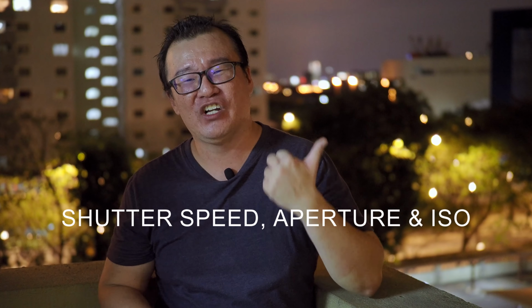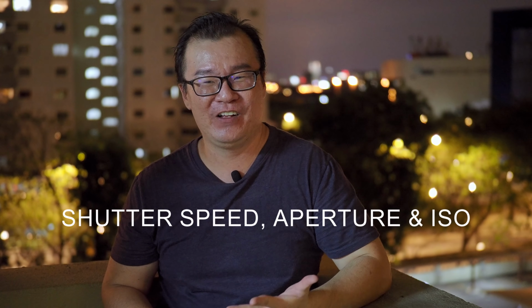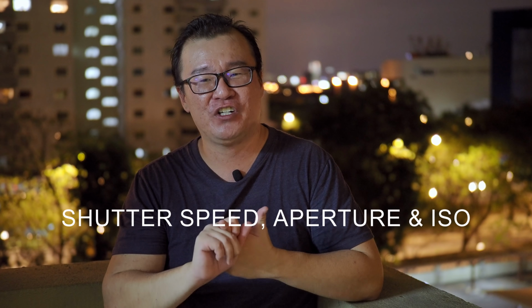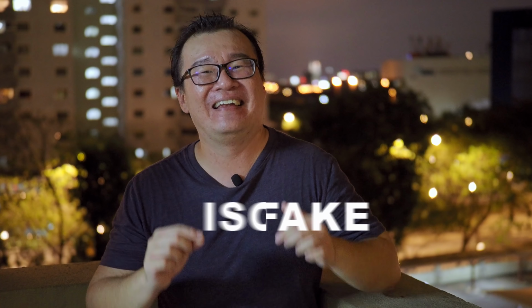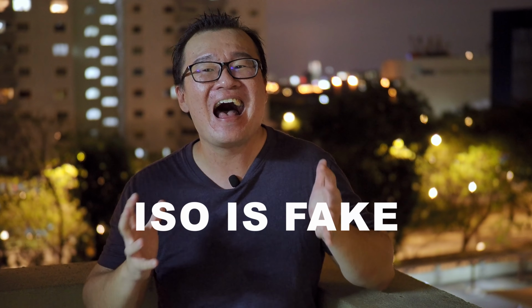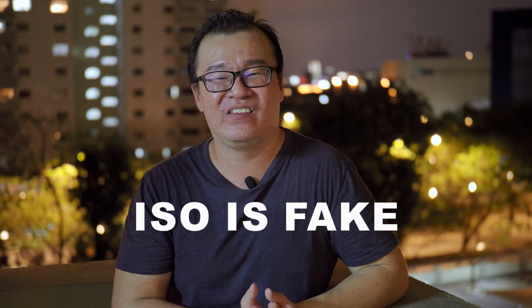There are three camera settings that affect exposure: shutter speed, aperture, and ISO. Both shutter speed and aperture will control the real amount of light that comes into the camera, directly affecting image quality. However, the ISO is not a real exposure control. The ISO is a fake control. It is an electronic gain to boost exposure artificially. This part is extremely important. ISO is a fake exposure.